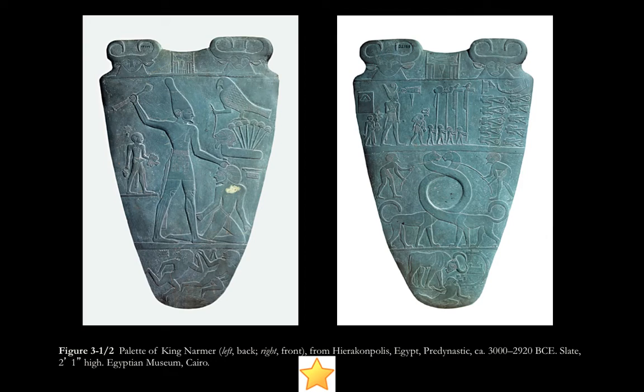Here is the palette itself. This shape here is the shape of a palette that was used for eye makeup, and ancient Egyptians typically wore very heavy eyeshadow because it protected their eyes against the bright desert sun. So palettes were small, and the eyeshadow was mixed in a little hole like this in the center of the palette, and then it was applied.